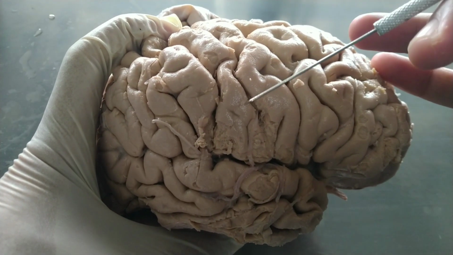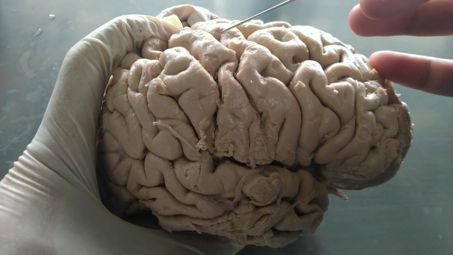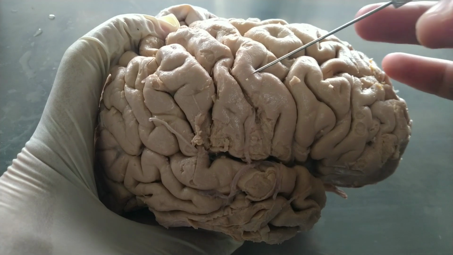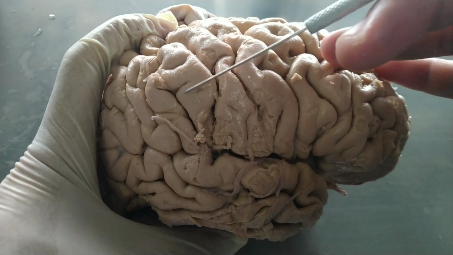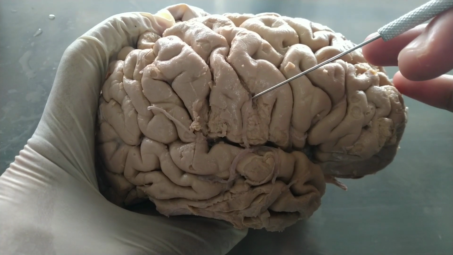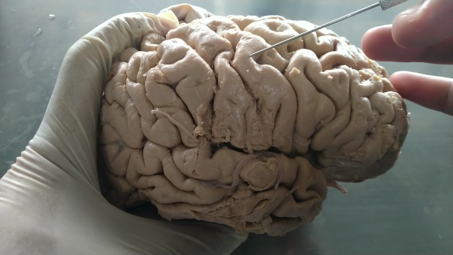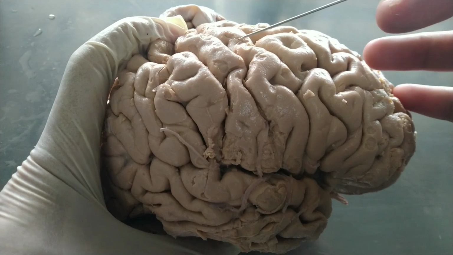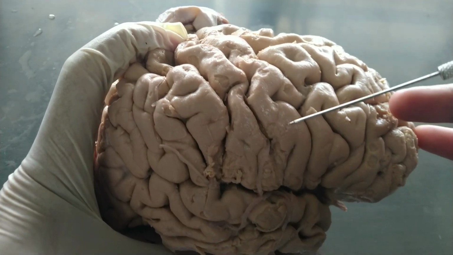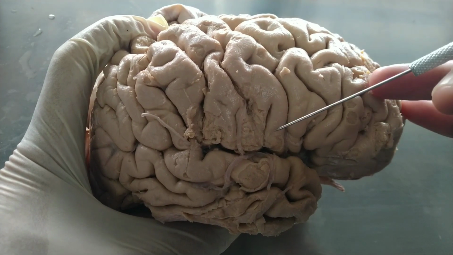Central sulcus or the Rolandic fissure, no? Everything in front of that belongs to frontal lobe. Everything behind that belongs to parietal lobe. In front of that is the precentral gyrus, primary motor cortex. Now, this part of the motor cortex controls the face.